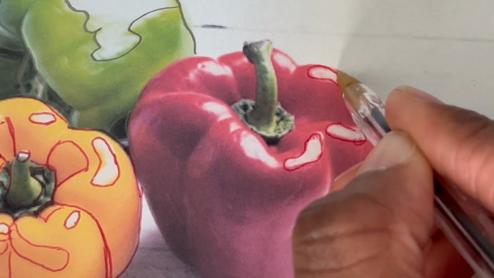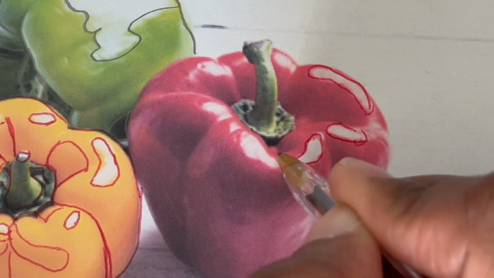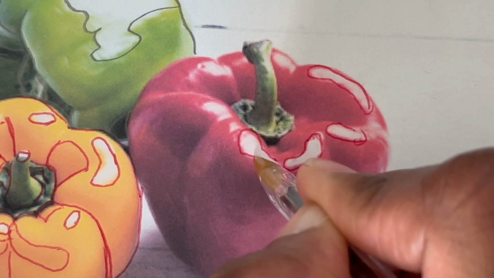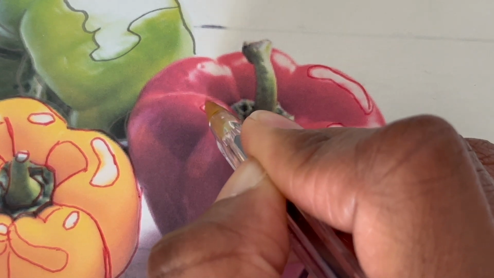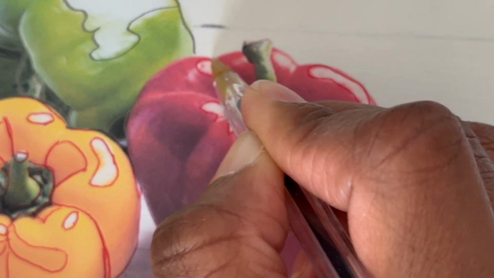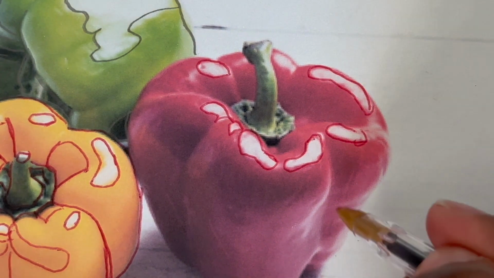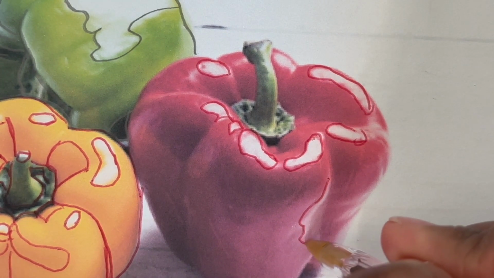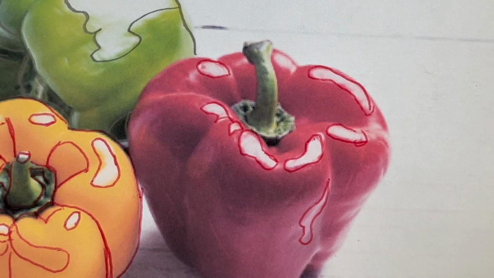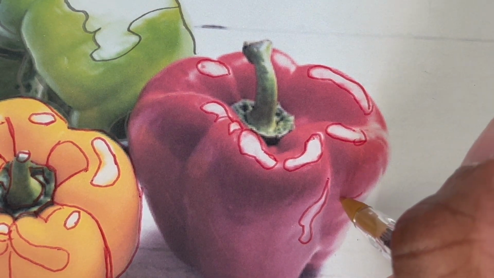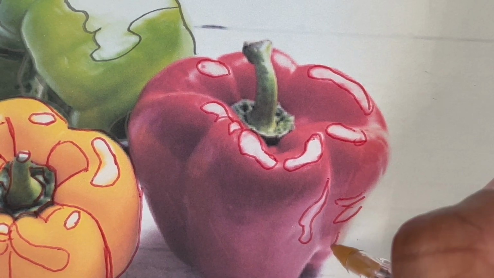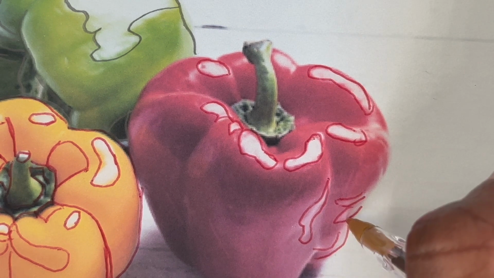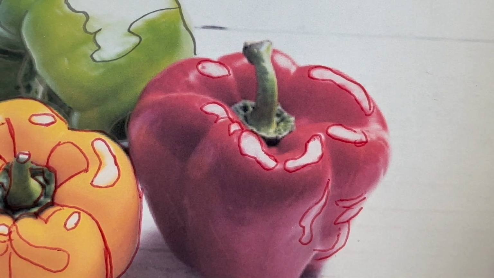Here's another one. Okay, we have another highlighted shape down here, right there. And my highlights are not all the same level of value, and that's fine. I'm gonna still highlight them.